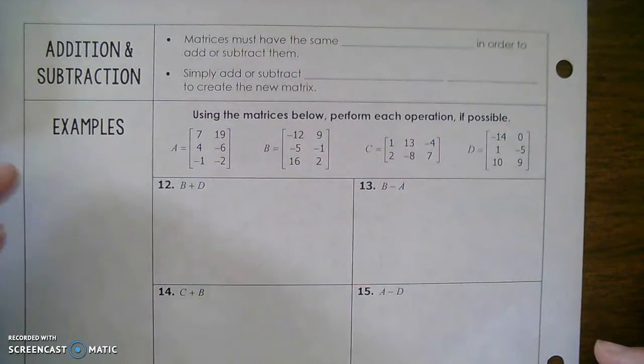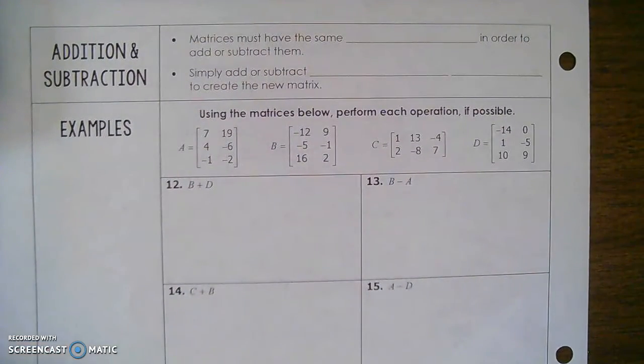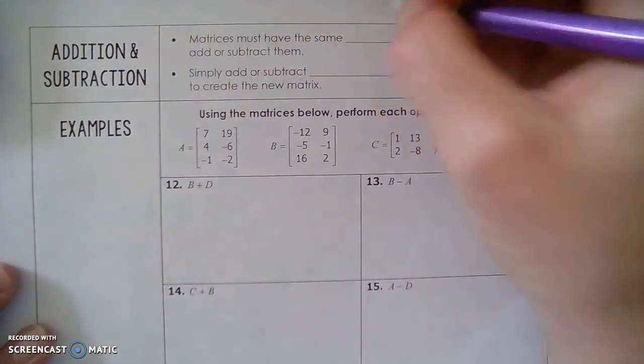We can do operations with matrices. We are going to add, subtract, and then do scalar multiplication. So first, in order to add and subtract, matrices must have the same dimensions.